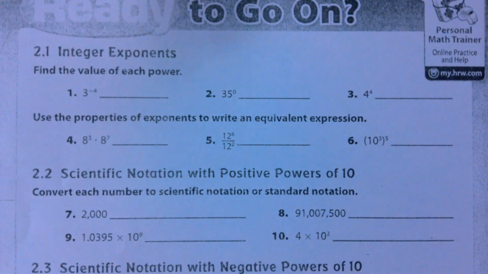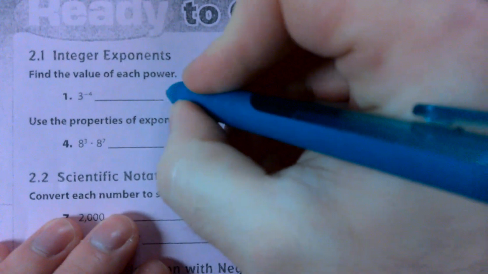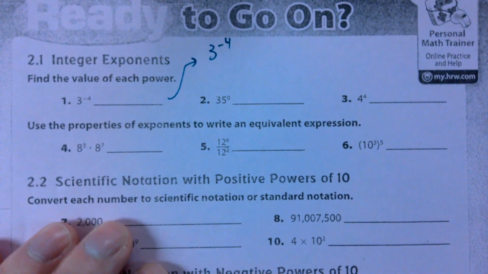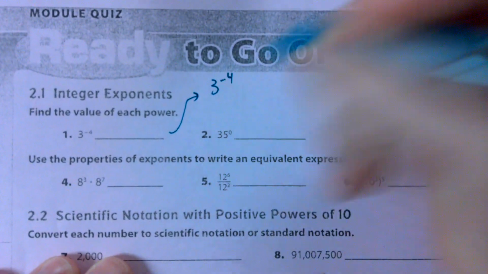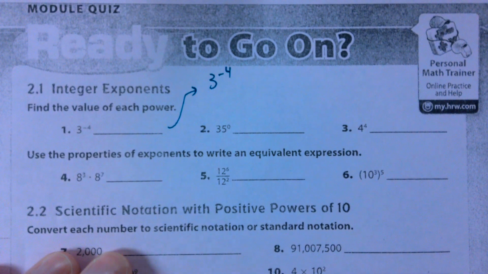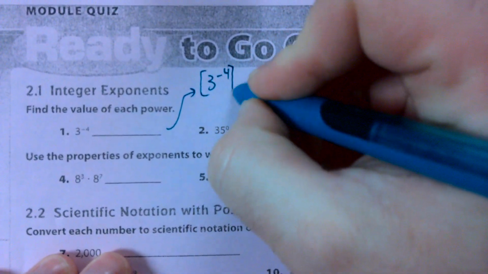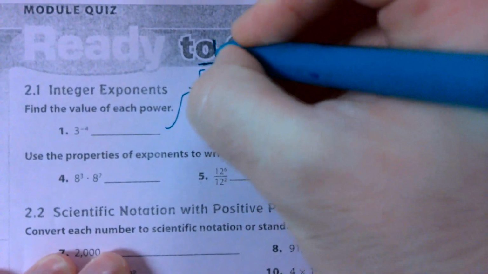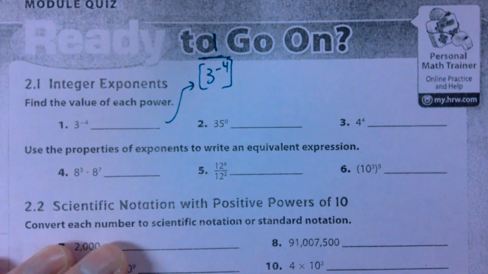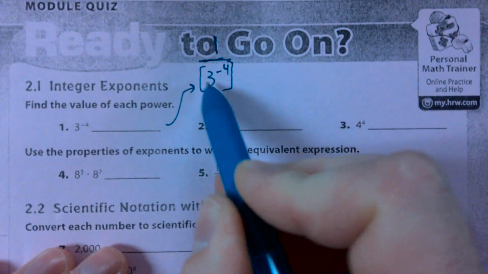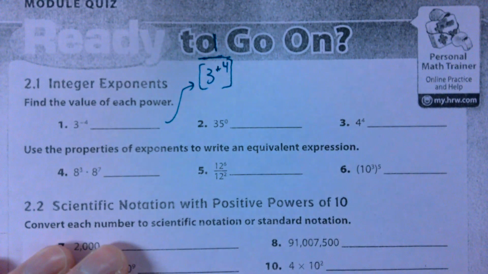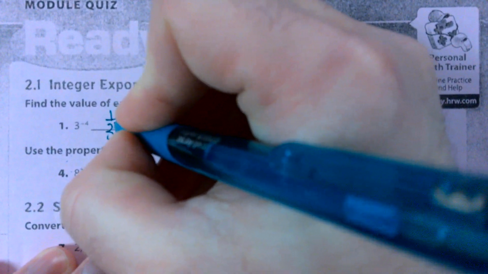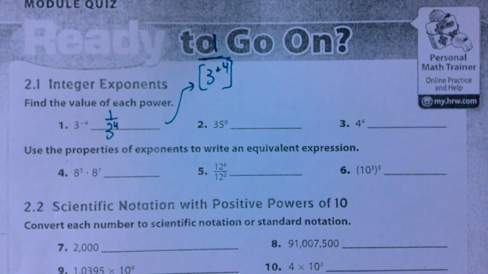First, we're going to take a look at 3 to the negative fourth power. So remember what I said about negative exponents. If we have 3 to the negative fourth power, all we need to do, if we want to make that negative exponent into a positive exponent, is to take 3 to the negative fourth power and put it in a fraction under 1. Once we do that, we can make this negative sign positive. So 3 to the negative fourth power is 1 over 3 to the positive fourth power.